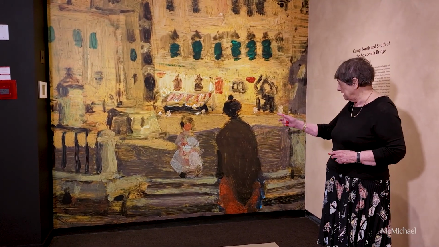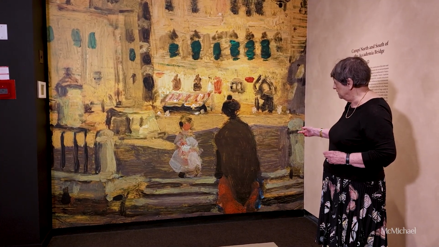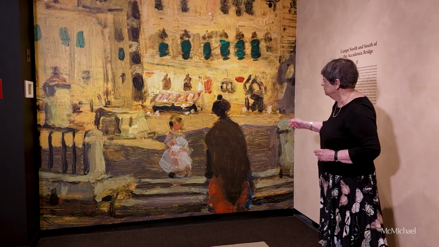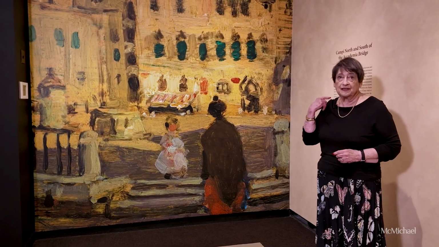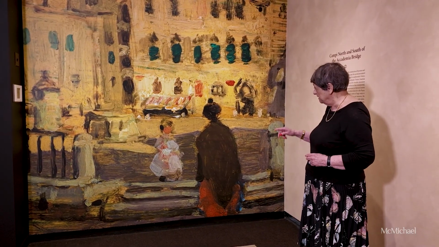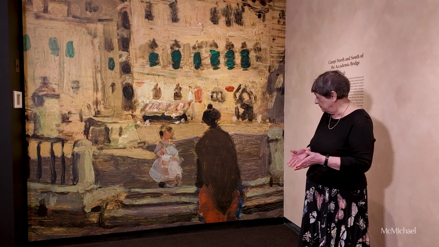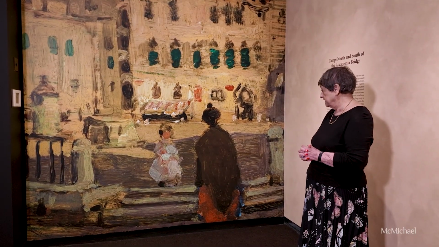Here in the version of the popolana, her very distinctive hairstyle with a top knot, and her shawl with a pointed end, again, is very typical.